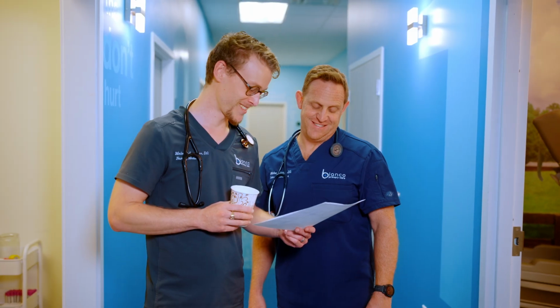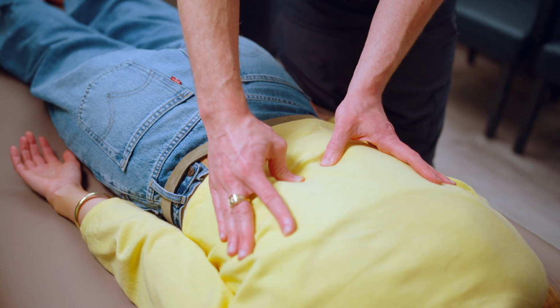The thing I'm most excited about doing OMT with the direct primary care is just having enough time to do the treatments and not feeling rushed. We can't really be rushed by the clock when the tissues of the body just need to declare what's going on.